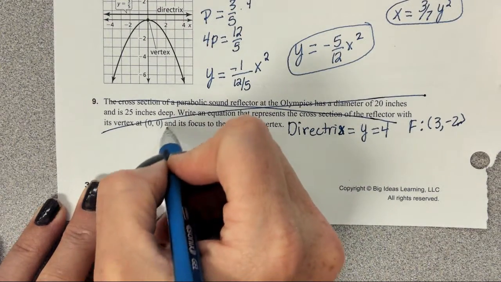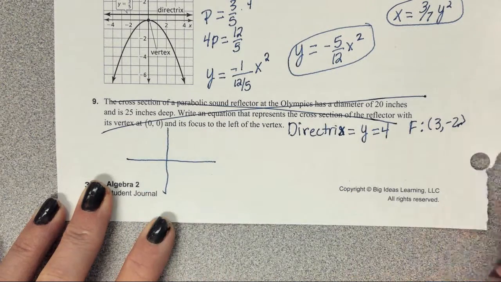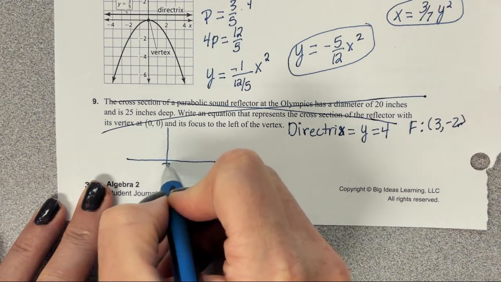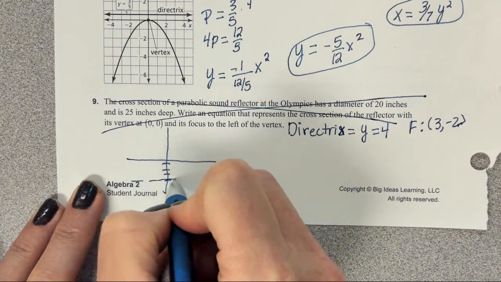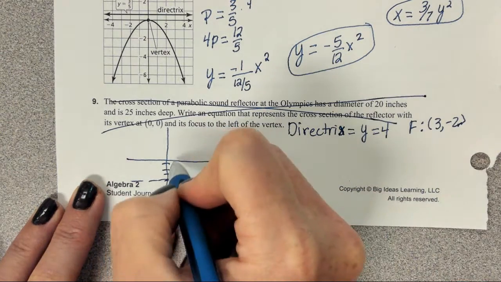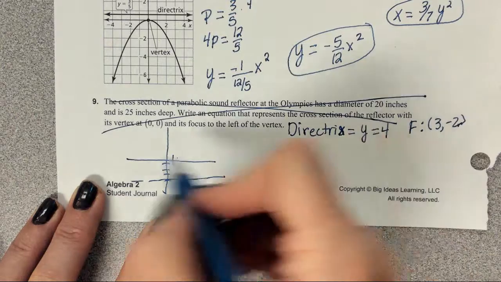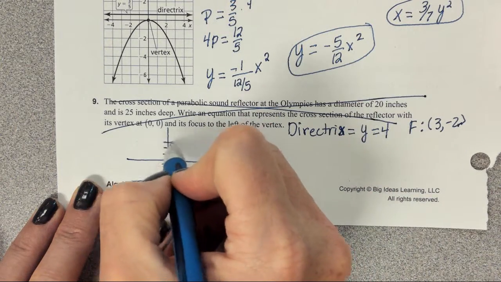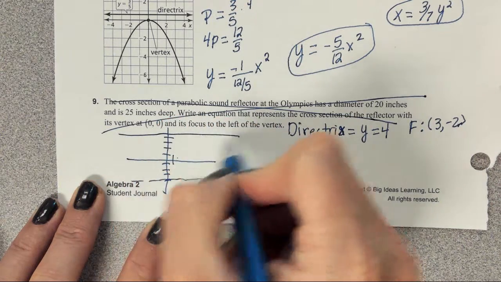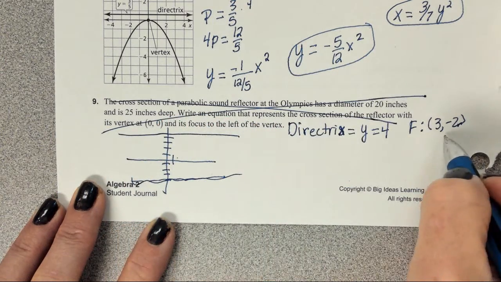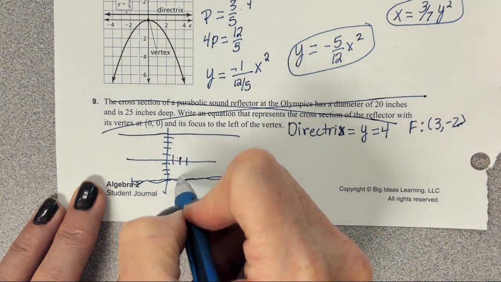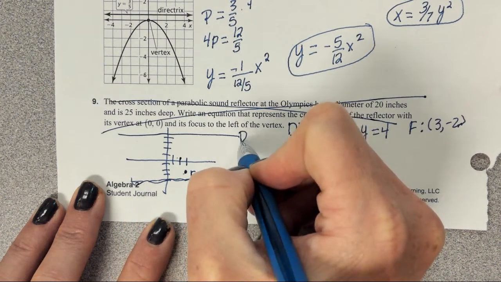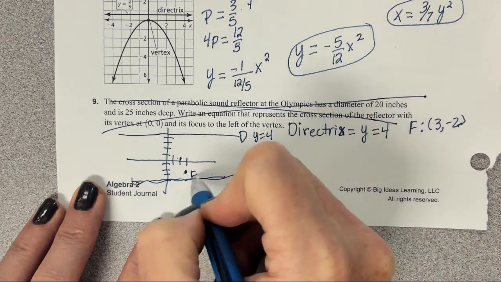I think you're best if you graph at the same time that you're trying to figure it out. So I'm going to go to y equals -4. That's right here. I'm going to go to 3, -2. I'm sorry, it was y equals 4, +4. So ignore that. Our focus is at 3, -2, right here. So here's our focus, here's our directrix at y equals 4.